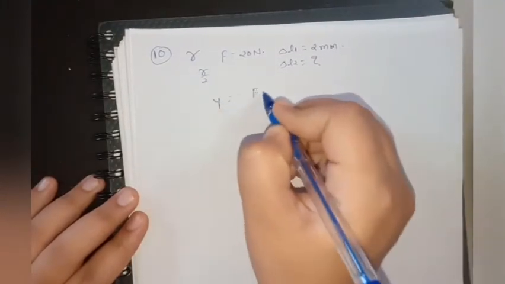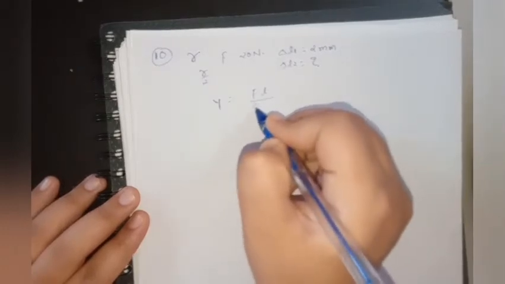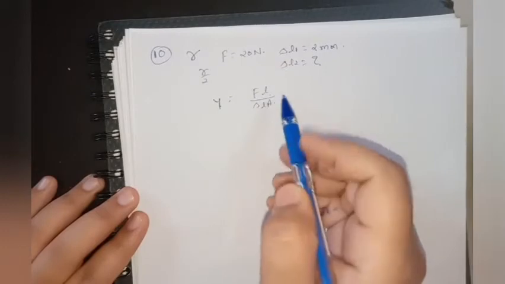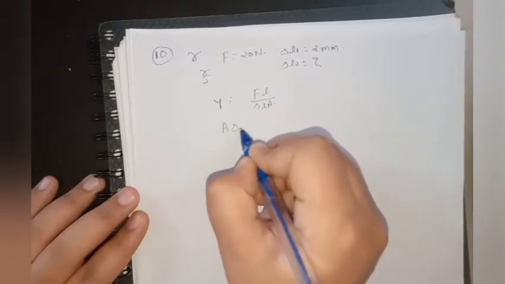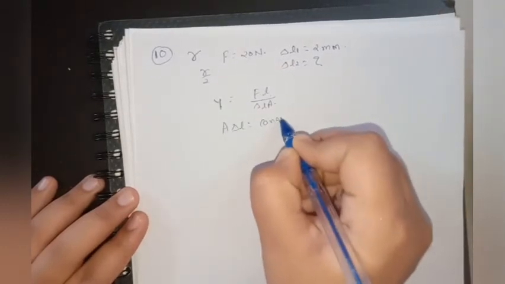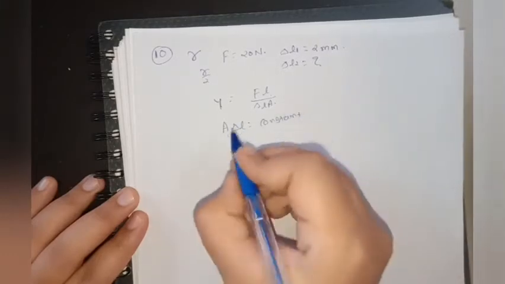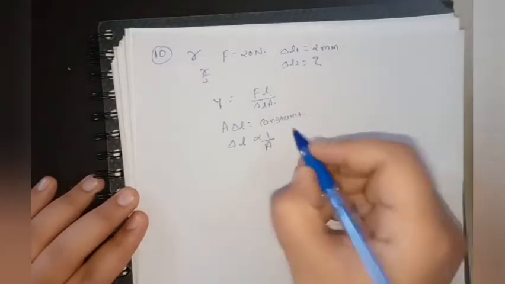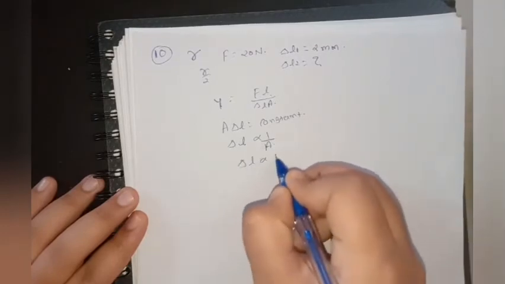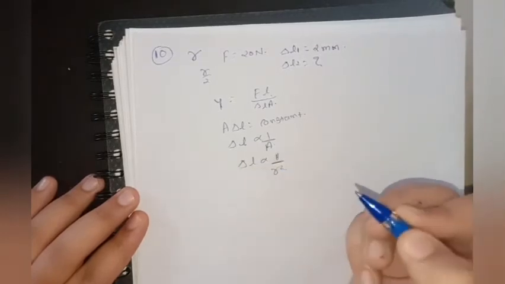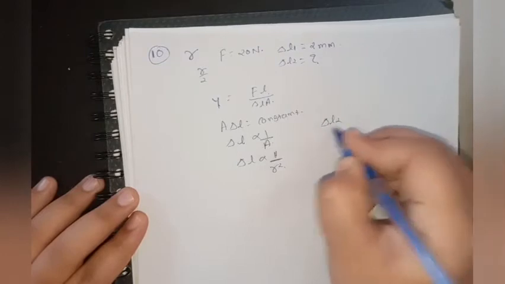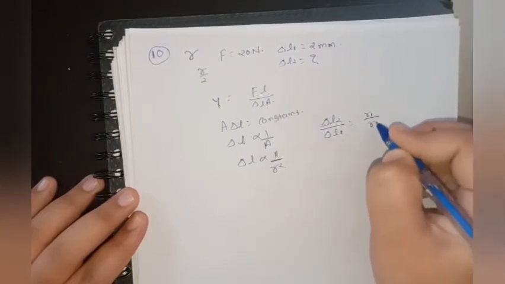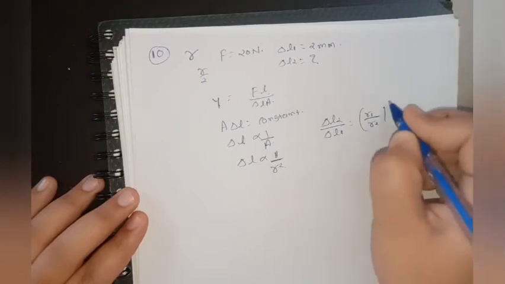Y is equals to F L by A delta L. Y, force and length will become same, so A into delta L will be constant. So we can write delta L is inversely proportional to area, and delta L is inversely proportional to r square. So delta L2 by delta L1 is equals to r1 by r2 whole square.